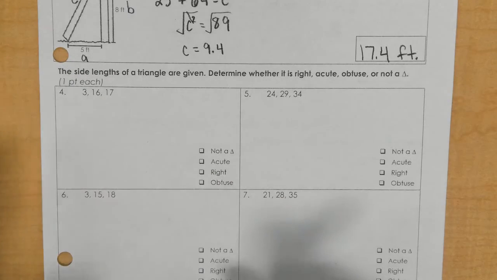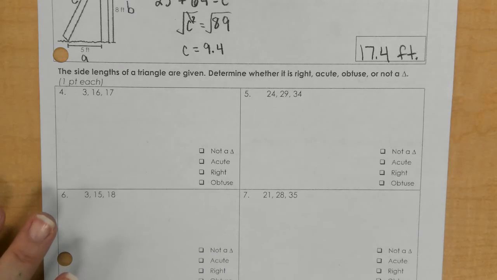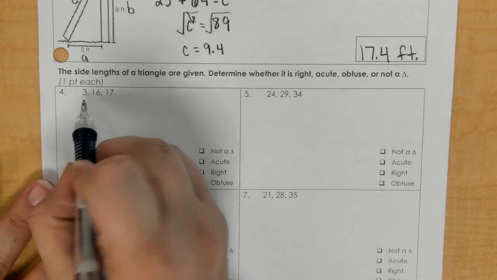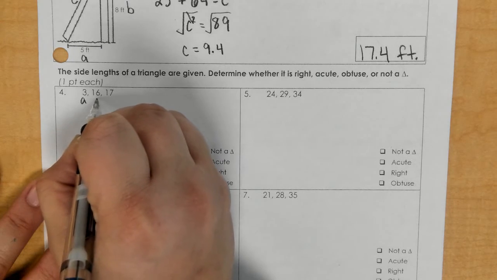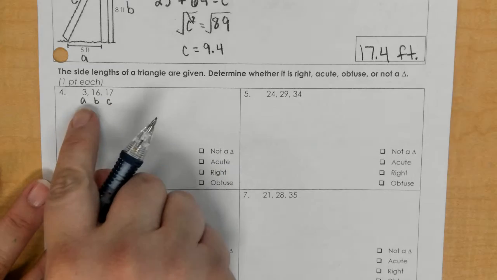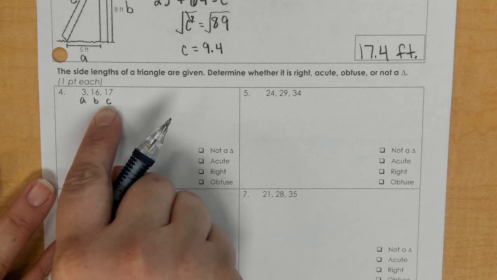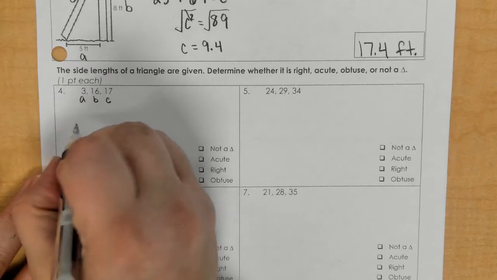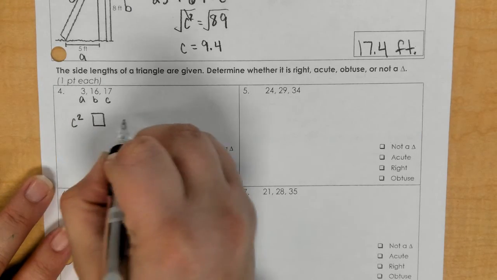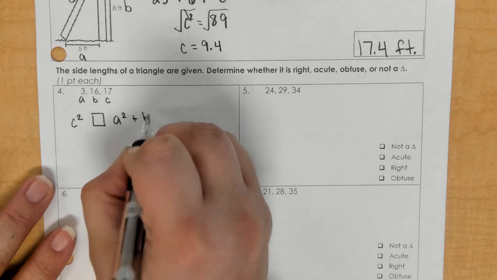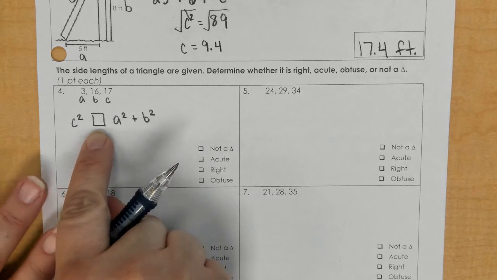For 4 through 7, the side lengths of a triangle are given. Determine whether it is right, acute, obtuse, or not a triangle at all. So for this, we do need to follow the first step of adding the smallest two sides together first. So we have the smallest is A, B, and the largest is C. If I add 3 and 16, is that larger than 17? And it is. So that means I can go ahead and do C squared and then A squared plus B squared. And I need to determine, is it equal, greater, or less?